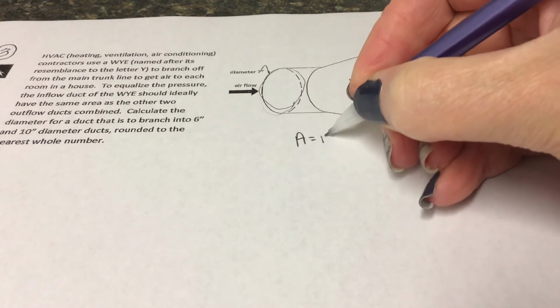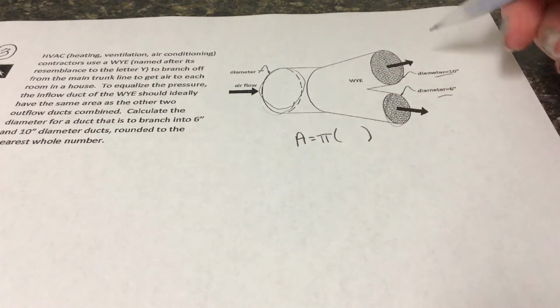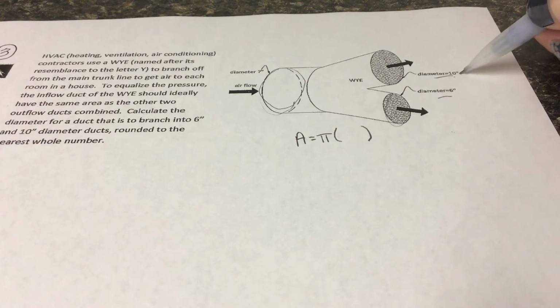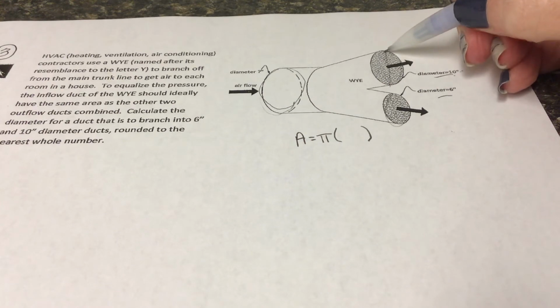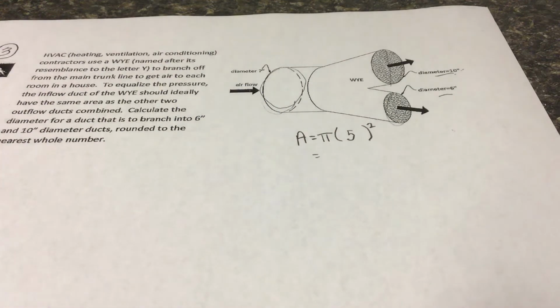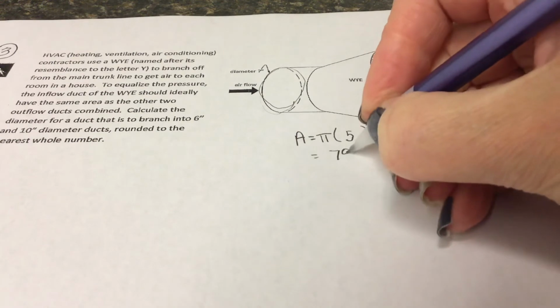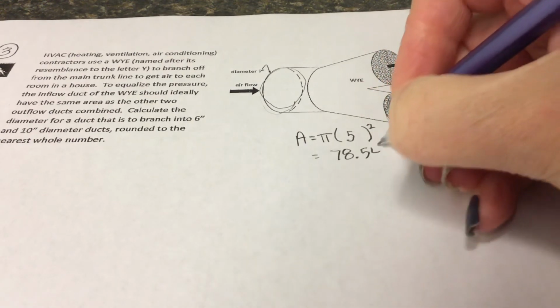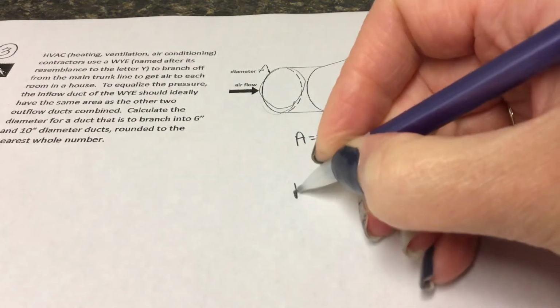Our formula for area of a circle is pi r squared. R is the radius. This says the diameter is 10. Diameter is the whole way across the circle. We only need halfway, so the radius would only be 5. And we can use our pi key on our calculator. Pi times 5 squared. That is 78.54. We can round it because we have a little bit of tolerance, wiggle room in our answers here.